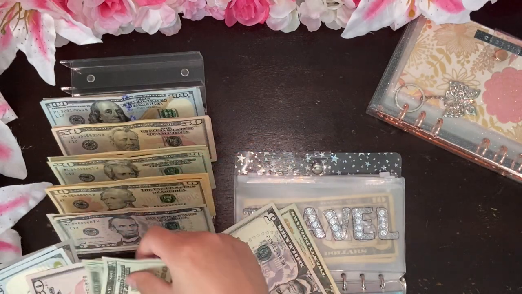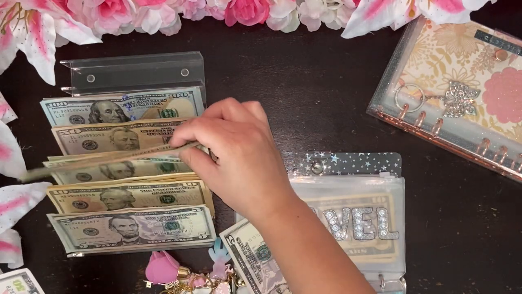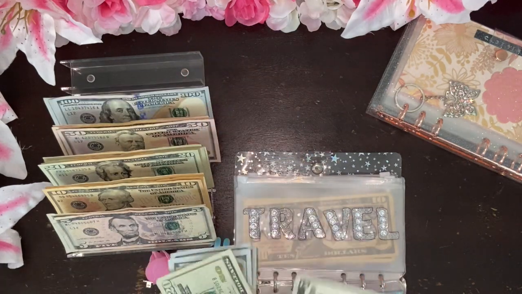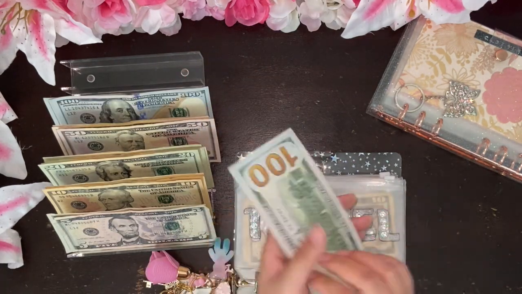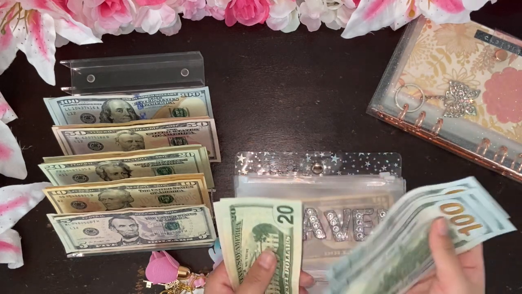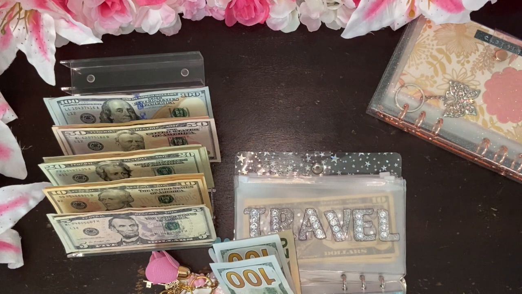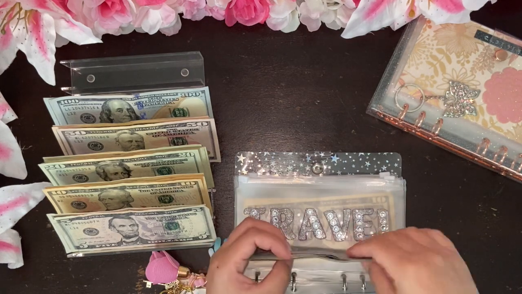So it's 50, 50, and 100. So 100, 200, 300, 400, 420, and 425. That was 425 in travel.